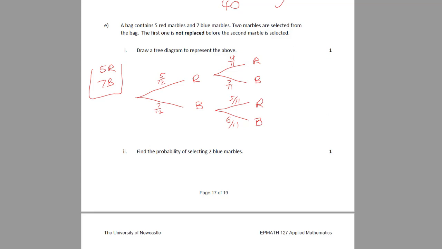Okay. So I could get a red red, a red blue, a blue red, a blue blue. I wouldn't normally do all of this. I'm just doing it in case there are more questions than just this one here. What would be the chance of red red in case it was asked? Well, that's the chance of getting a red one and getting another red one.